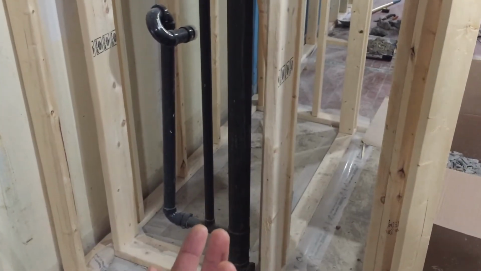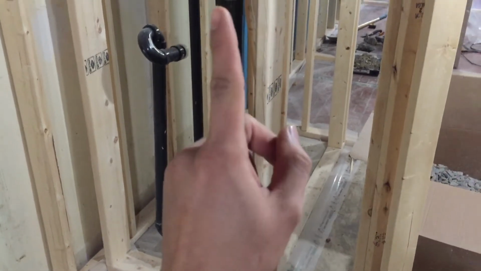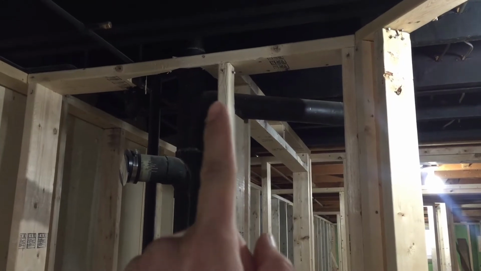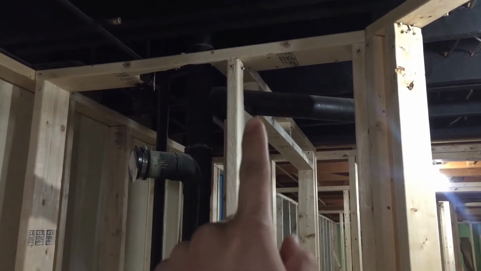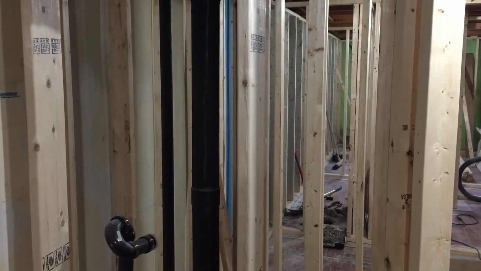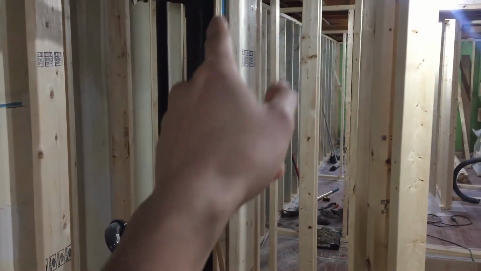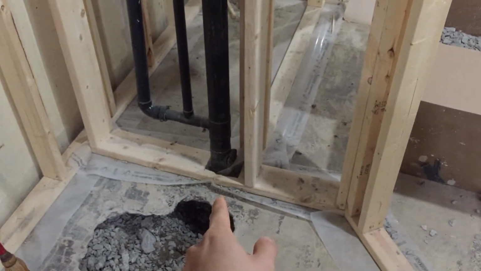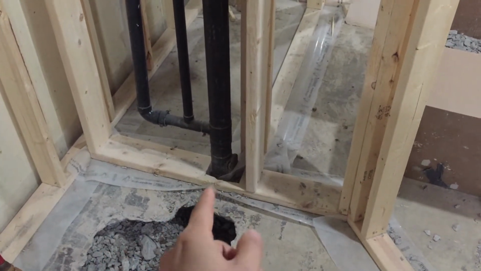So first, we located where the bathroom is upstairs. Bathroom's located right up top here, and because we know that, we're gonna find out where the main plumbing is gonna be. If your basement's already finished, it might be a little harder to do. But because this is unfinished, we found that there's only one main stack coming in and it's going towards the ground.